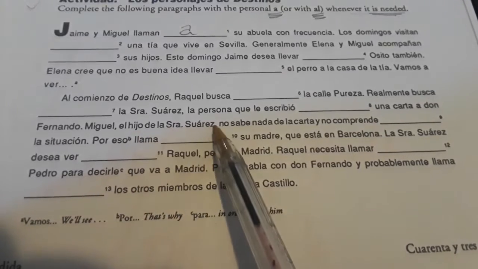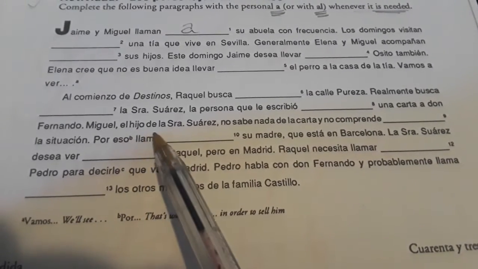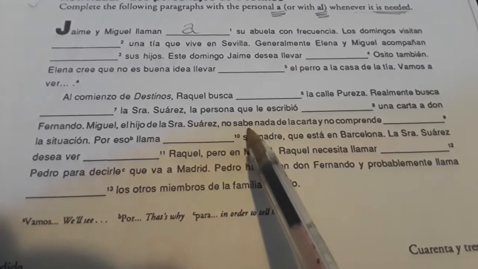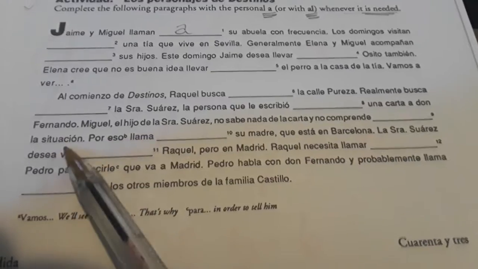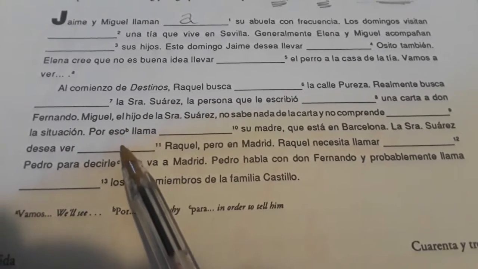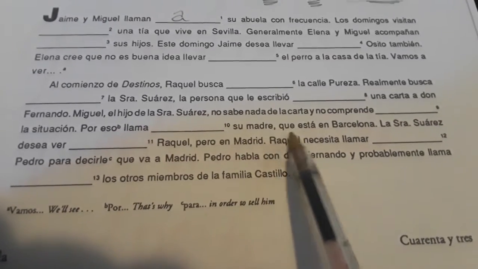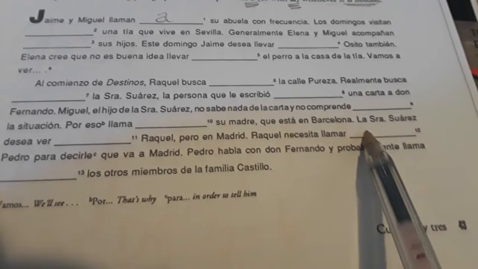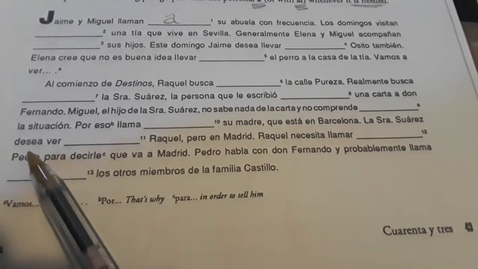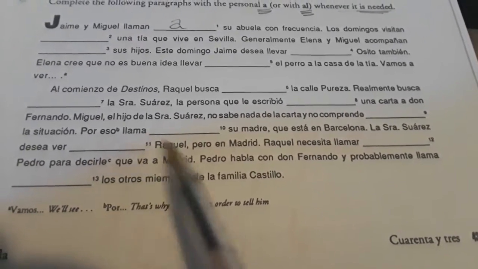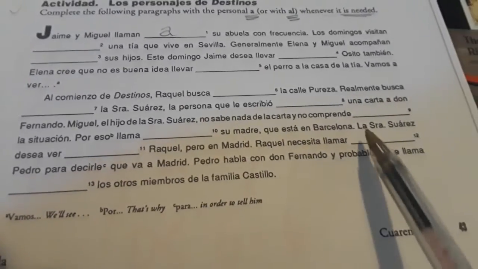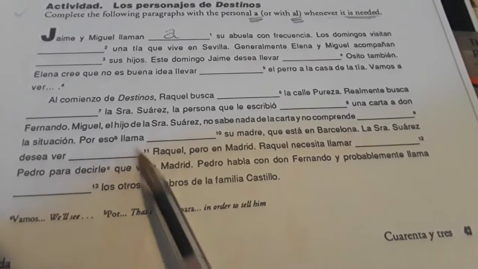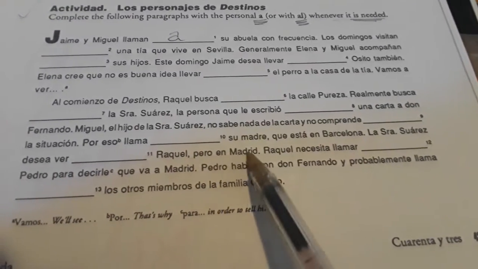Miguel, el hijo de la señora Suárez, no sabe nada de la carta y no comprende la situación. Por eso llama, that means call, y'all, su madre, que está en Barcelona. La señora Suárez desea ver Raquel, pero en Madrid.